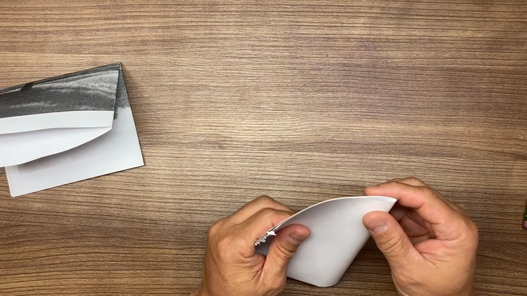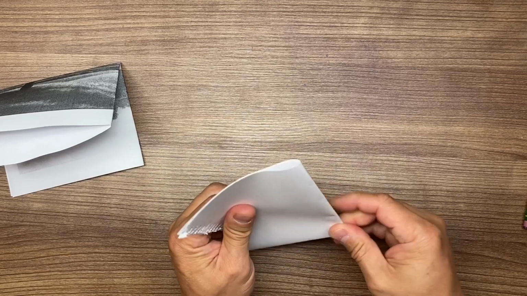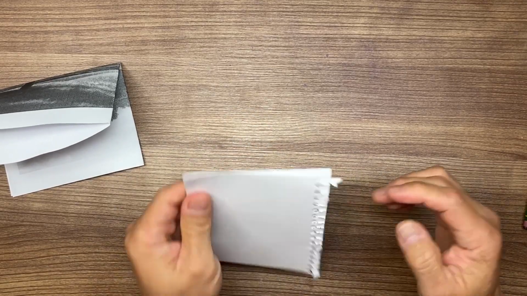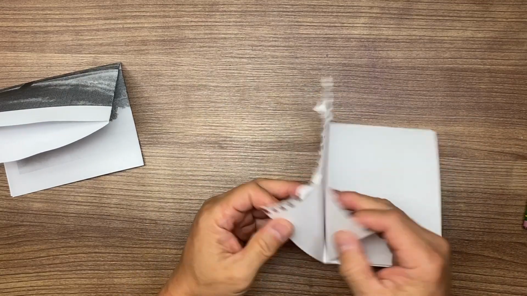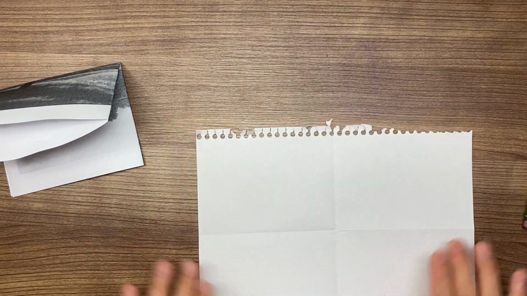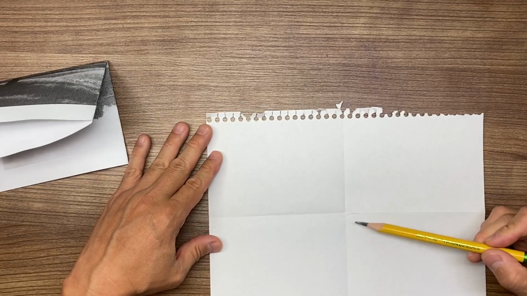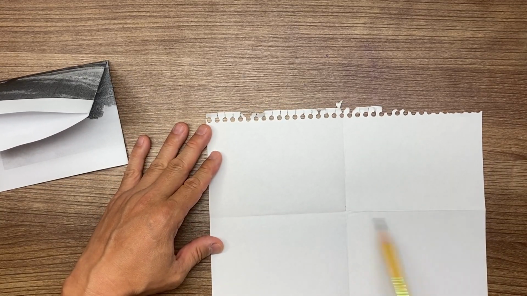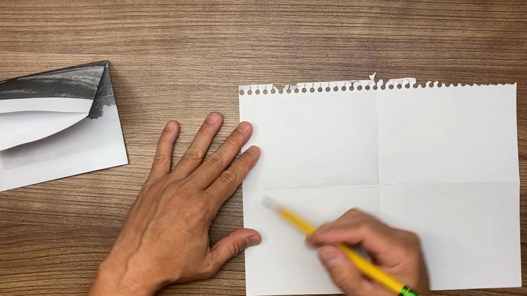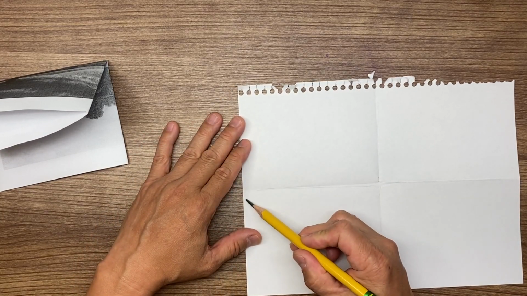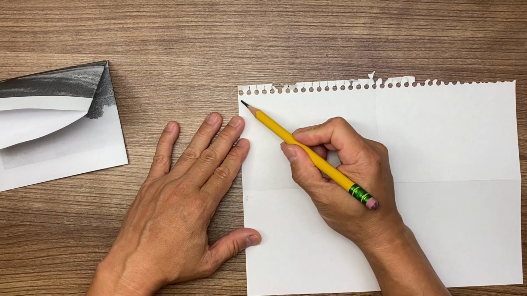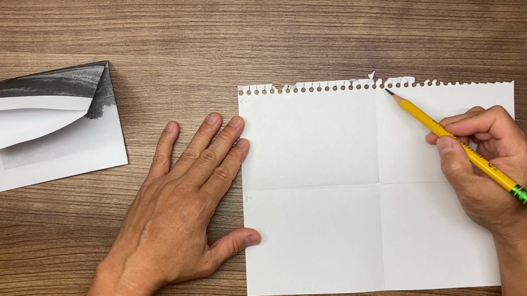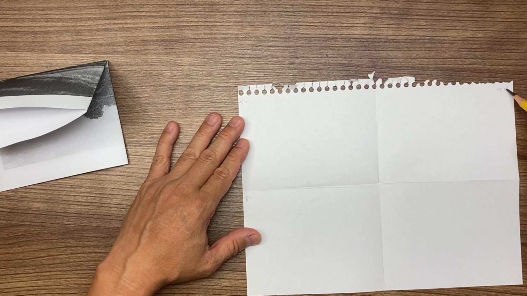Going to fold my drawing paper into 4 sections. So this is bottom left, top left. This is top right. This is bottom right here.